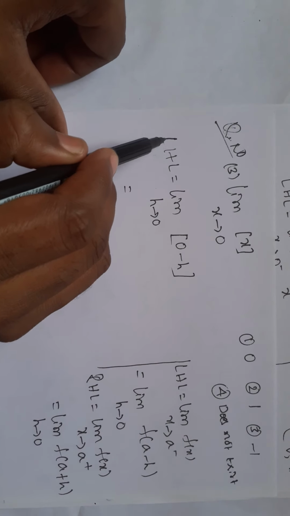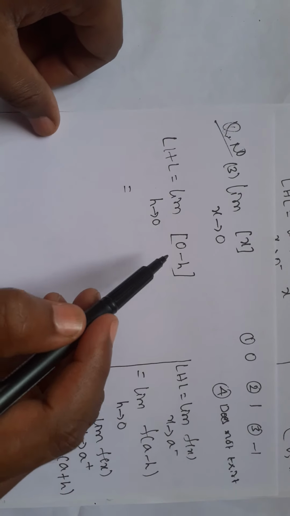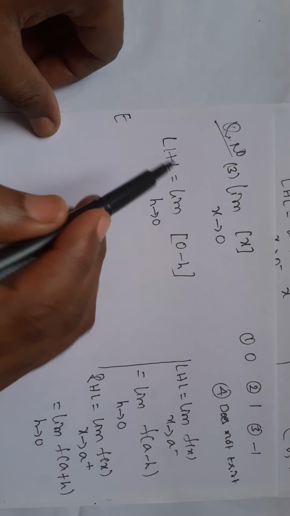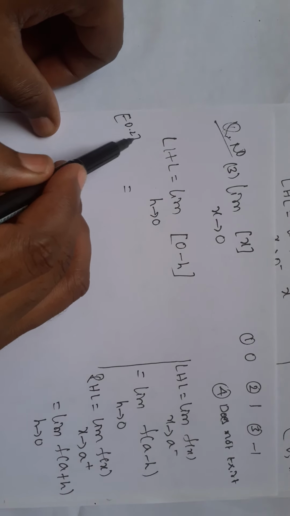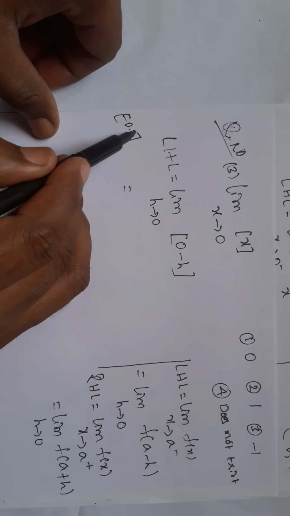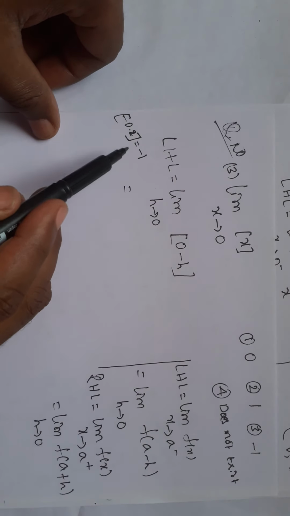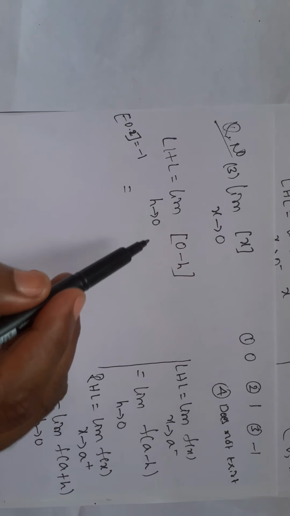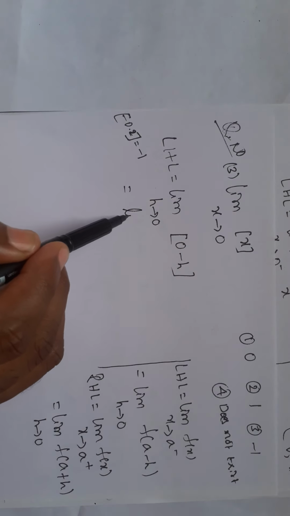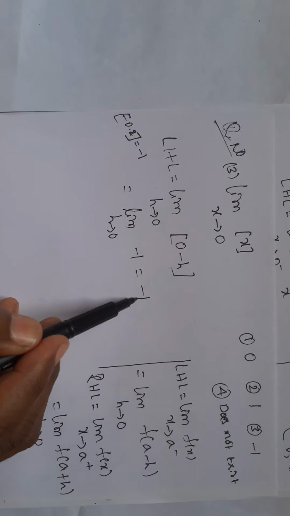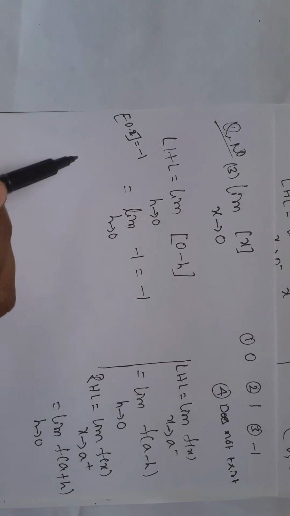As I said, here h represents the smallest value. 0 minus h represents, for example, minus 0.2, minus 0.3, minus 0.4, like that. In the step up function it approaches minus 1. All values below 0, like minus 0.2, minus 0.3, minus 0.4 and all, represent minus 1. Therefore, the limit as h tends to 0 is nothing but minus 1. So the outcome is minus 1.